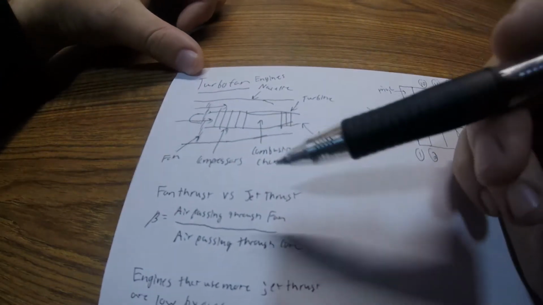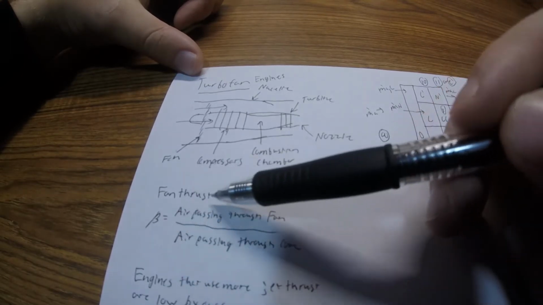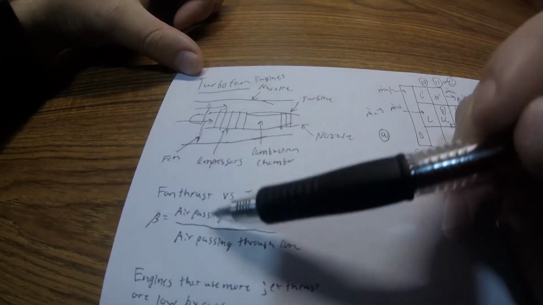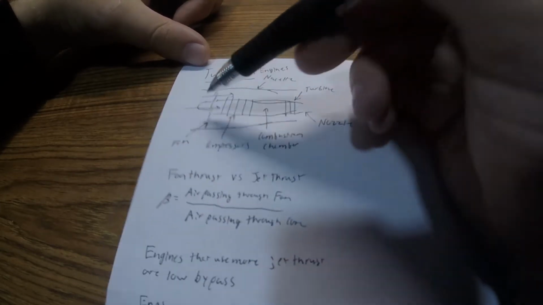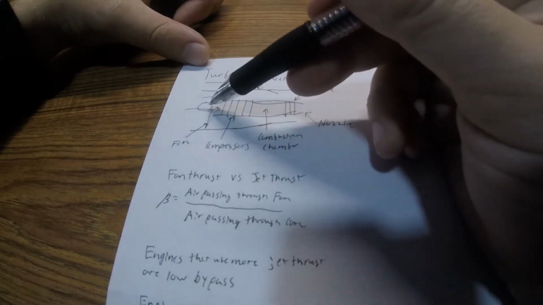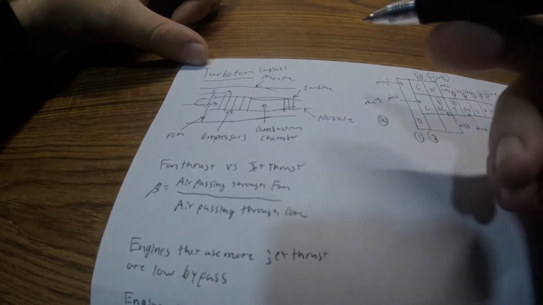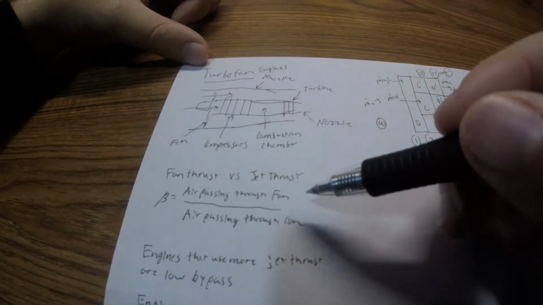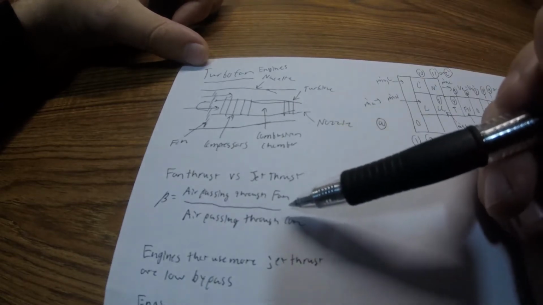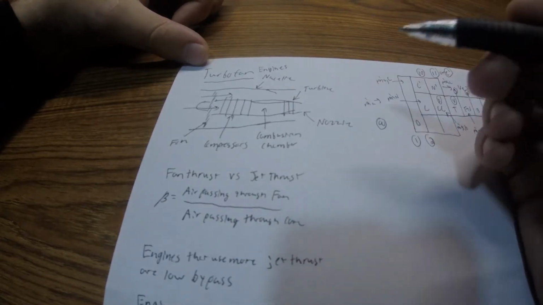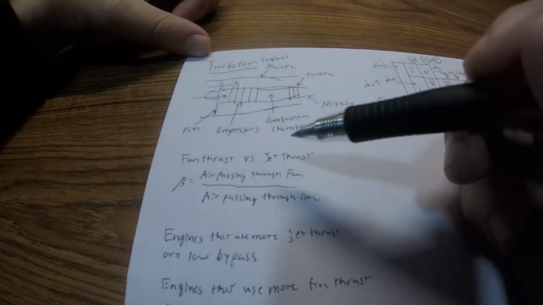That's differentiated by the bypass ratio, which is the air passing through the fan compared to the air passing through the core of the engine. So this would be the air passing the fan, and this would be the air going into the core. These numbers can be anywhere from a 1-to-1 ratio to 5, 6, 7, 8, 9, 10, or even higher, depending on the engine.